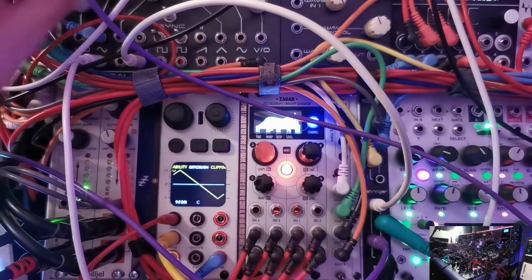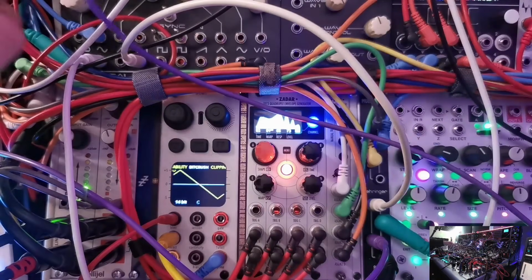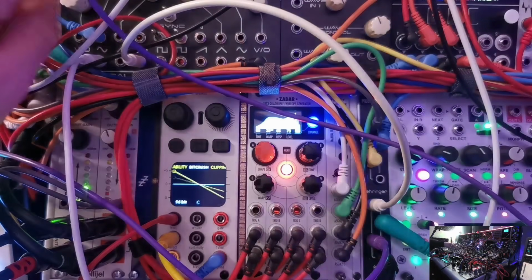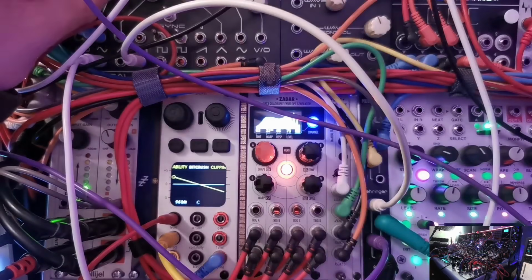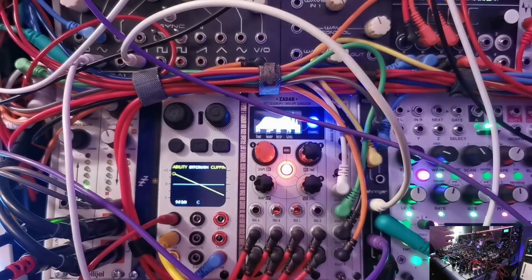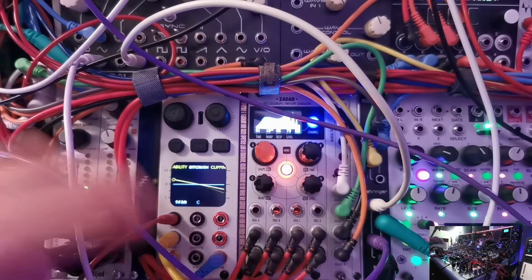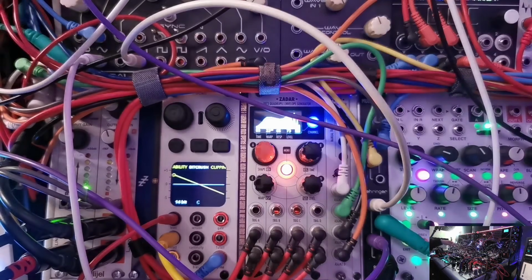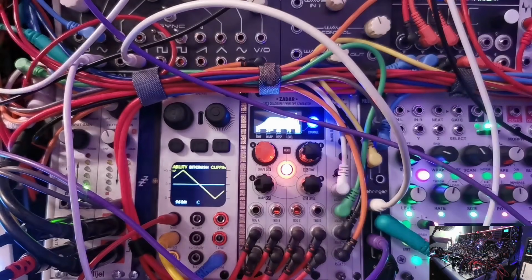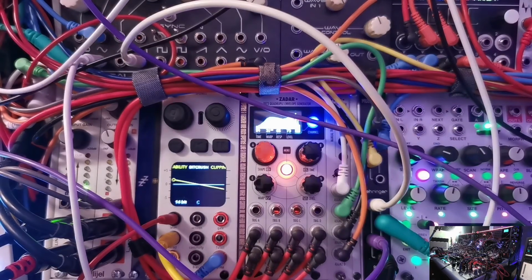But while I tweak this patch, I will also tweak the FM depth, the FM knob on the DPVCO itself. So we have two levels of how deep the FM goes. Something that is jumping, and then I will tweak this knob smoothly on top. So it's an interplay of this.